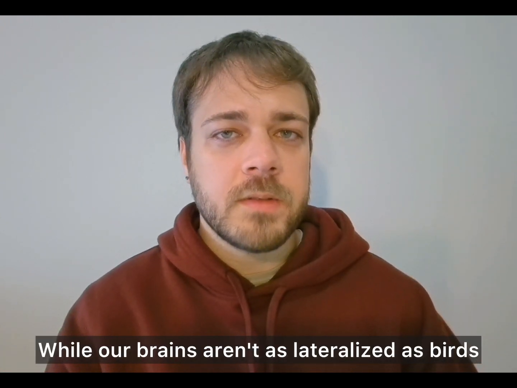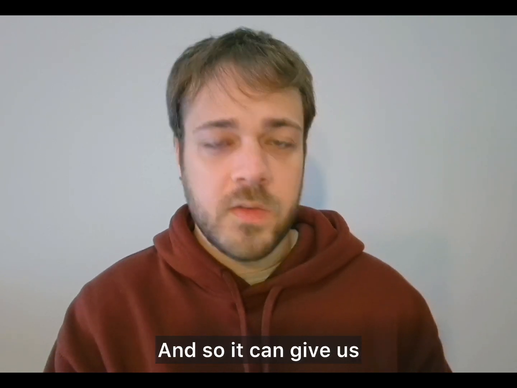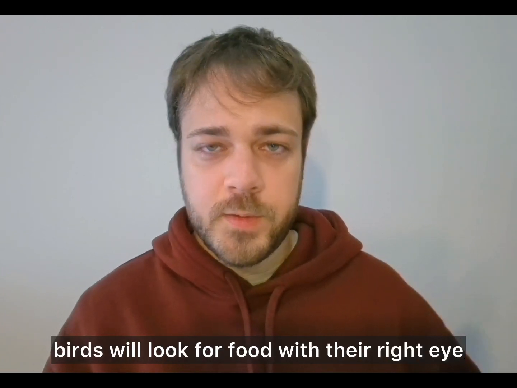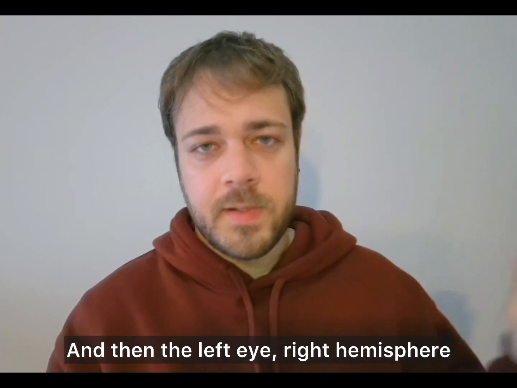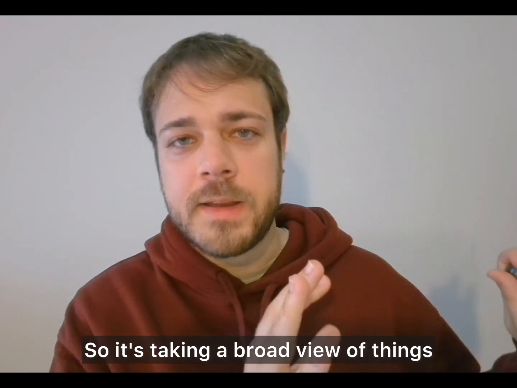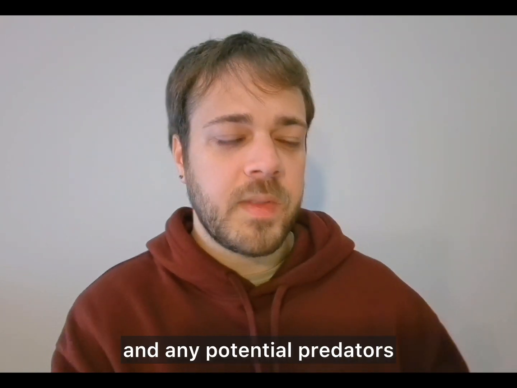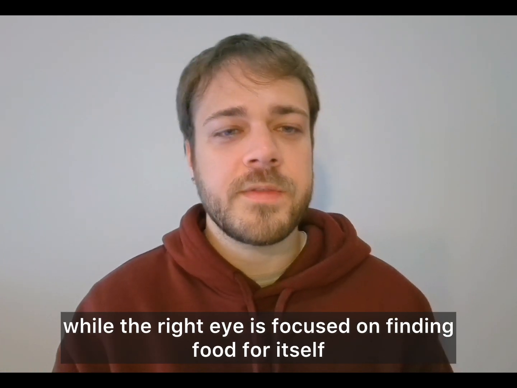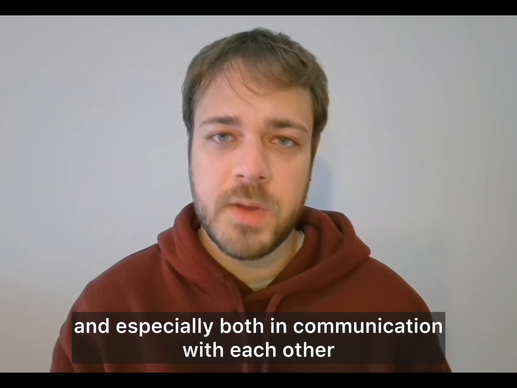While our brains aren't as lateralized as birds, the roles of the hemispheres are consistent across different species. And so it can help us illustrate the point. As a quick example, birds will look for food with their right eye. So they're processing information with their left hemisphere as they look for food. And then the left eye, right hemisphere, is keeping an eye out for predators. So it's taking a broad view of things and understanding its position in the environment and any potential predators, while the right eye is focused on finding food for itself. Obviously, each hemisphere has its role and function, and both are important, and especially both in communication with each other.